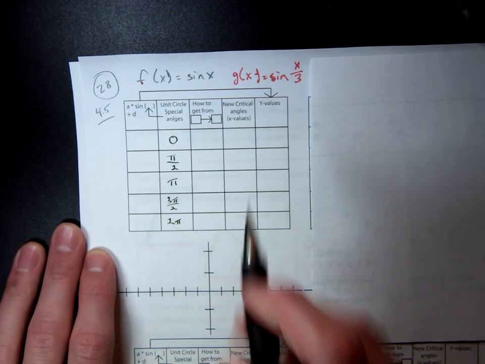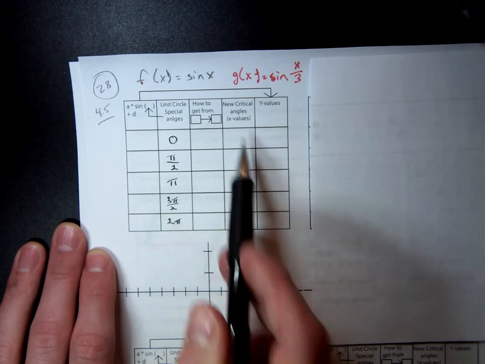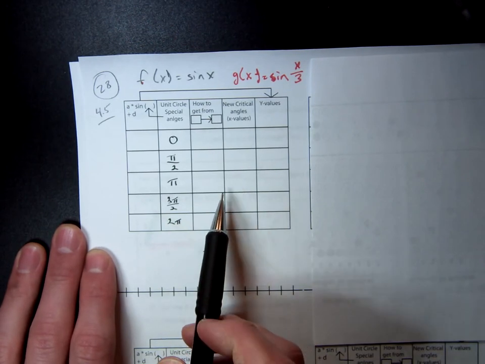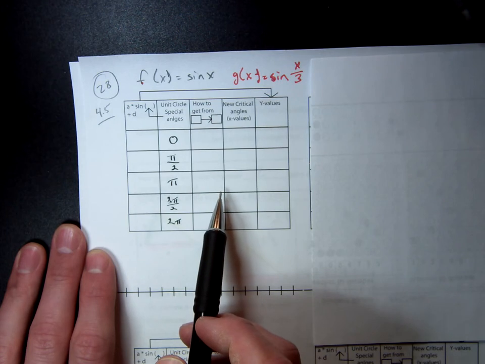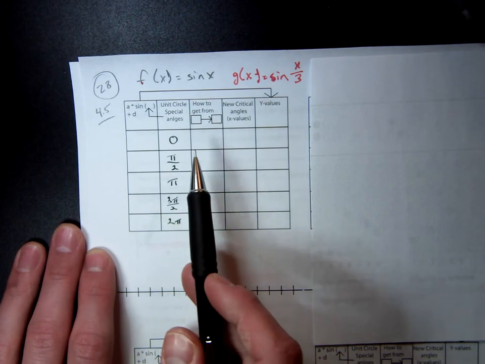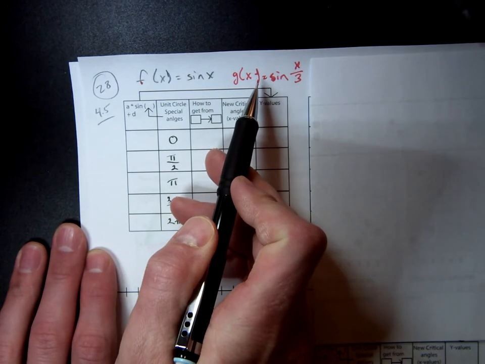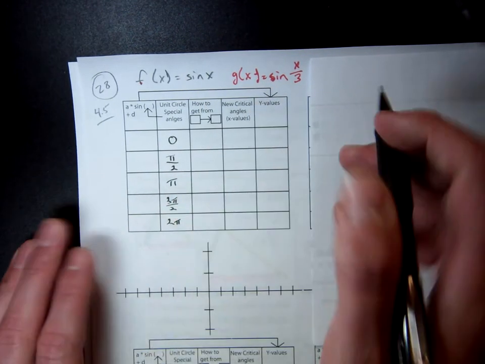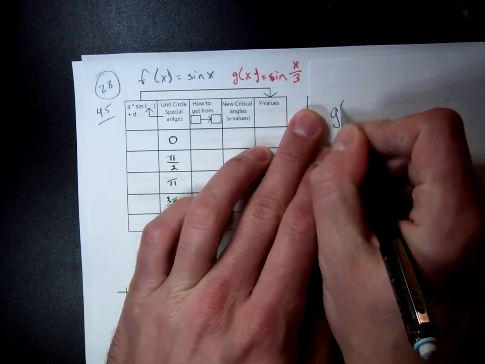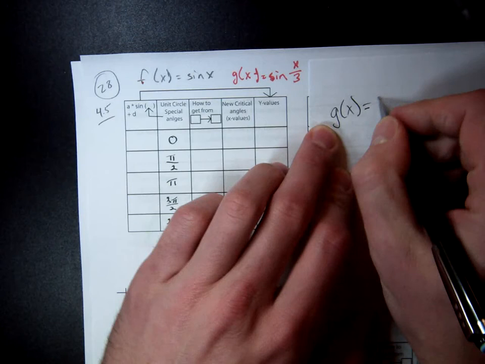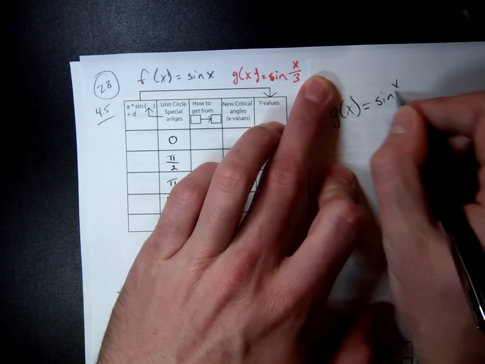So moving right along with this problem, I'm using my tool here to keep me honest as far as how the problem is going to go. Now with sine of x, I will get to that in a second, but I'm going to go ahead and just kind of analyze g of x using my tool here. Now g of x is equal to sine of x over 3.